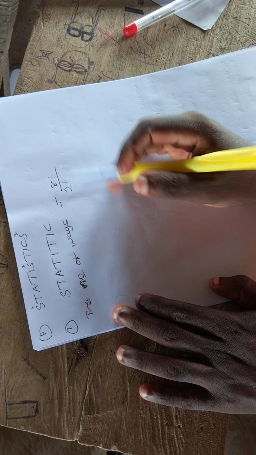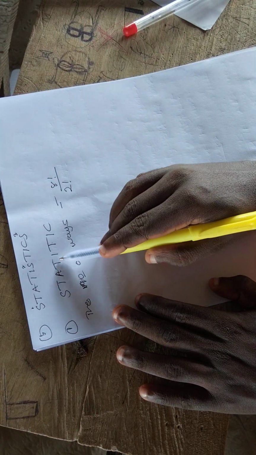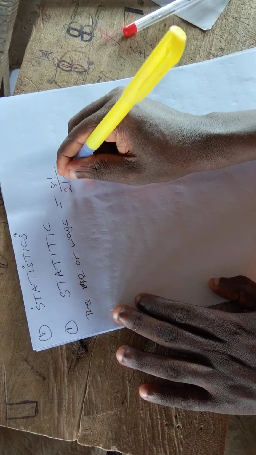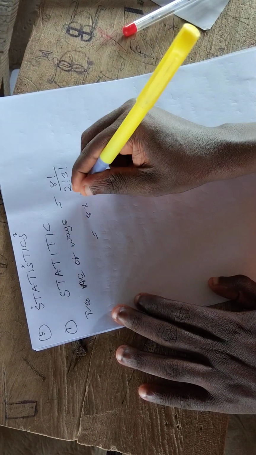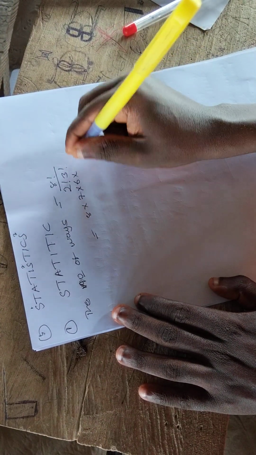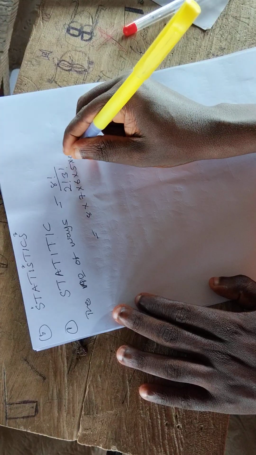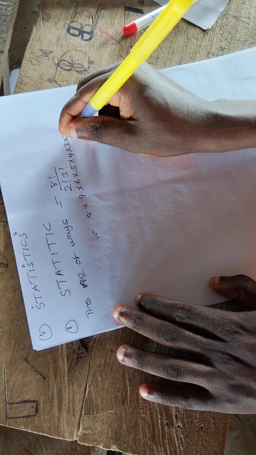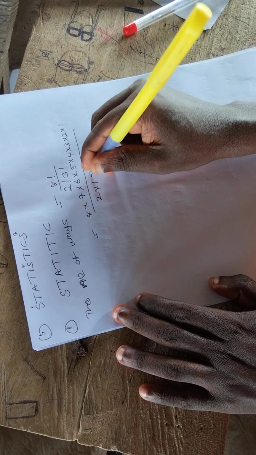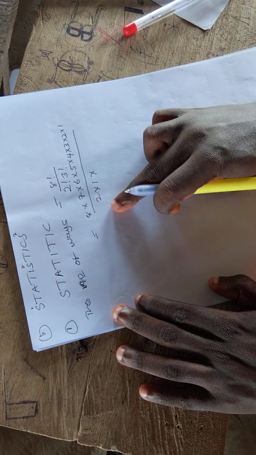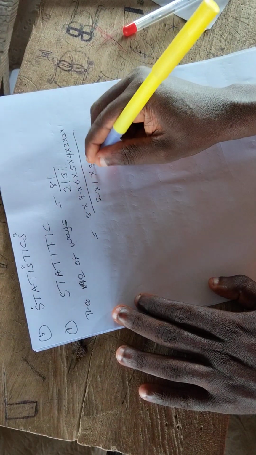Then T is repeated 1, 2, 3, so 3 factorial. Here it is the same as 8 times 7 times 6 times 5 times 4 times 3 times 2 times 1 over 2 times 1 for the 2 factorial, times 3 times 2 times 1.